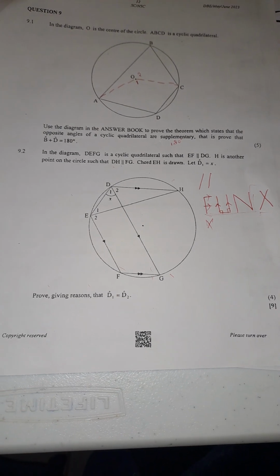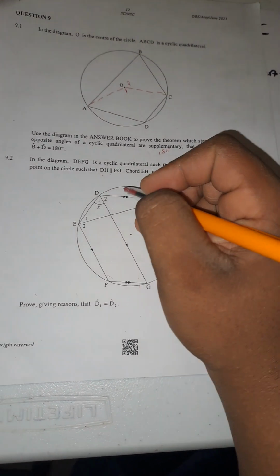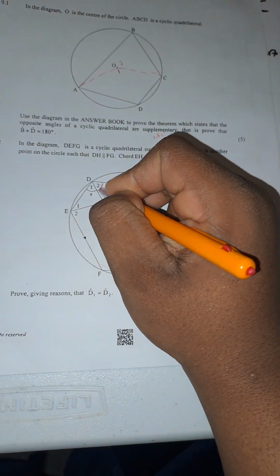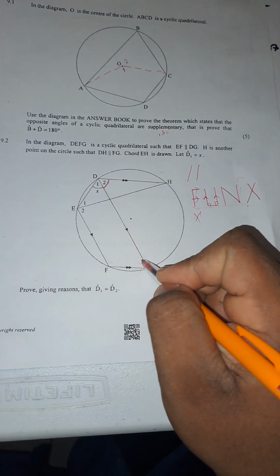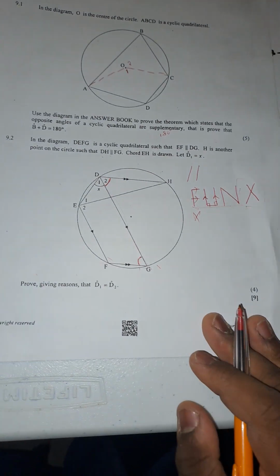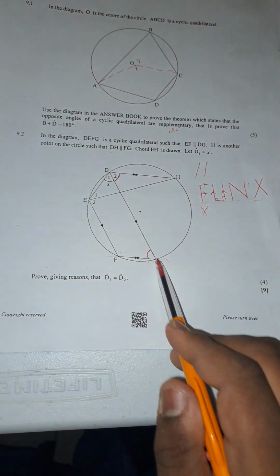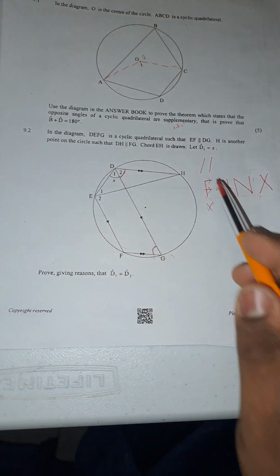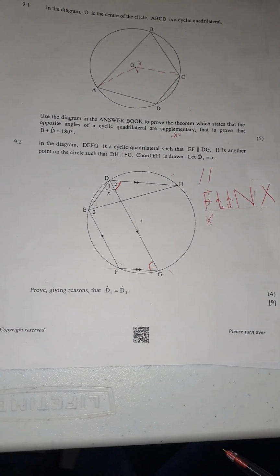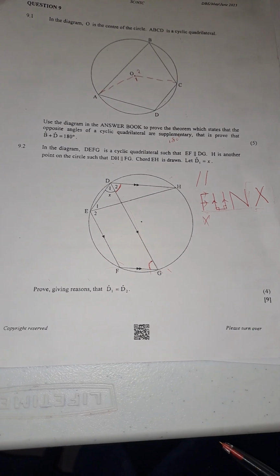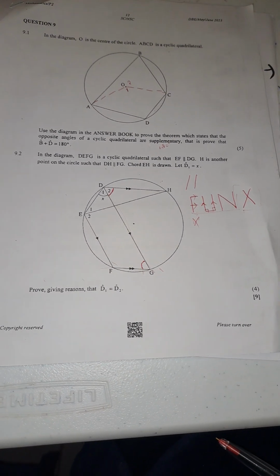Now let's check the alternating. What I can see here is that D2, this D2, this is the parallel lines. It is equal to G, as you can see here, because this is the alternating. It is the Z angles. You see, that is the one that they are talking about.